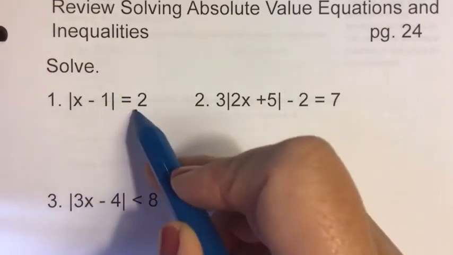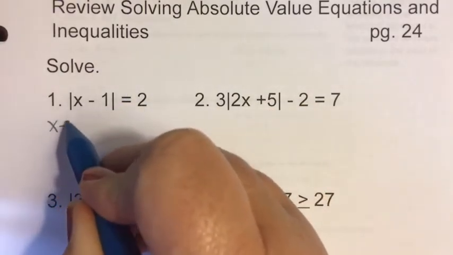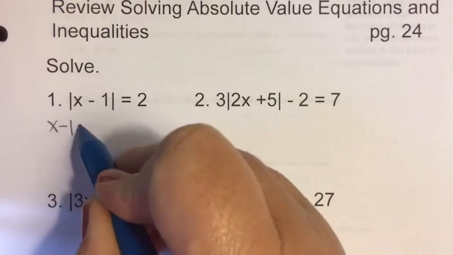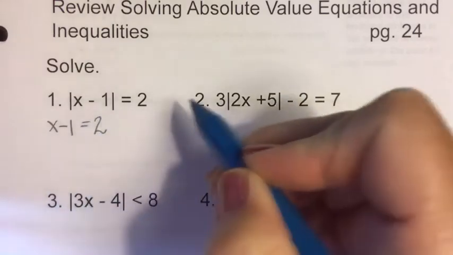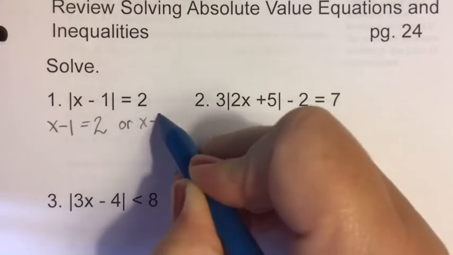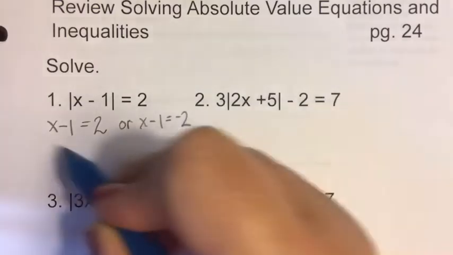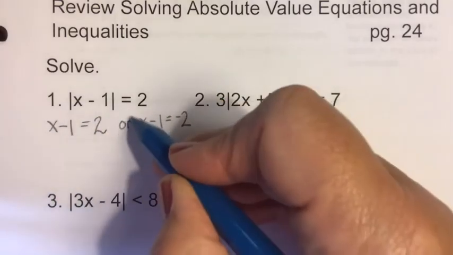When you have an absolute value problem, you write 2 equations. You find the value of the algebraic expression x minus 1 when it equals 2, and you also find the value of x when this algebraic expression equals negative 2. You do not put the absolute value symbols here.